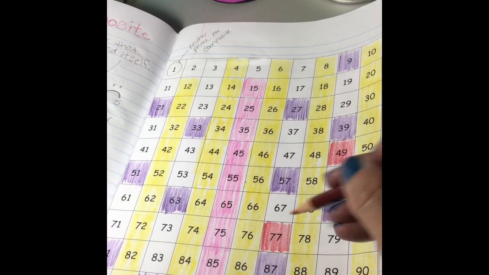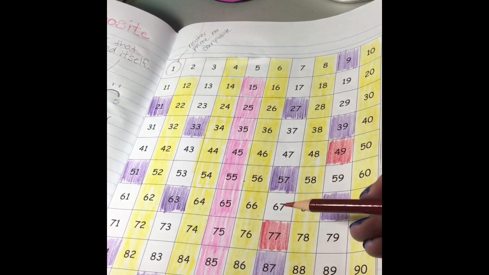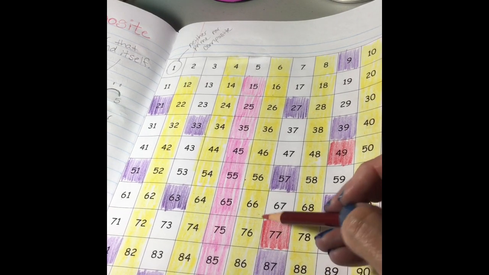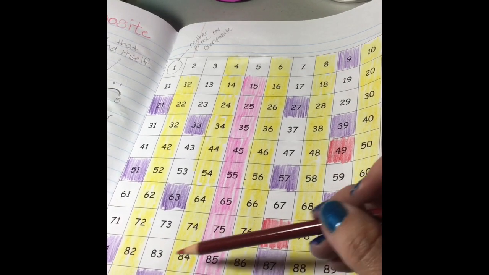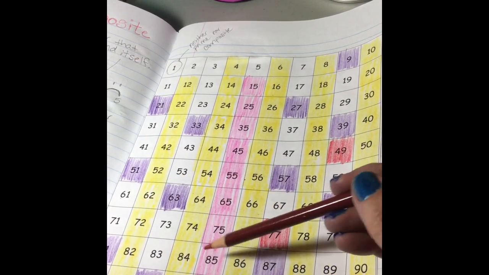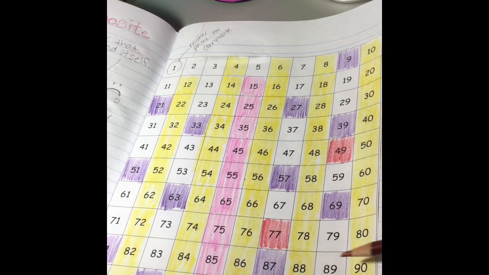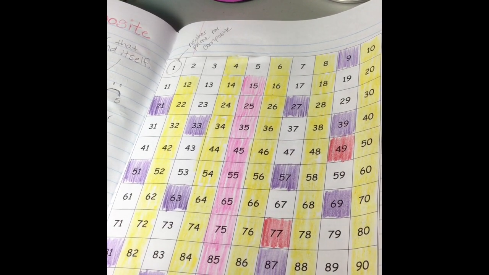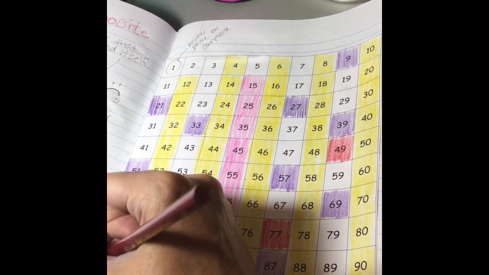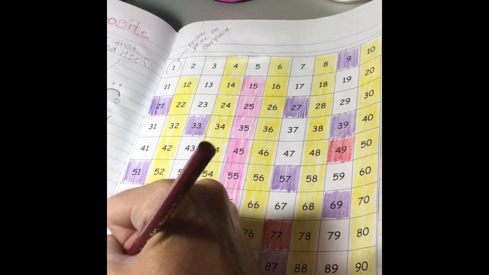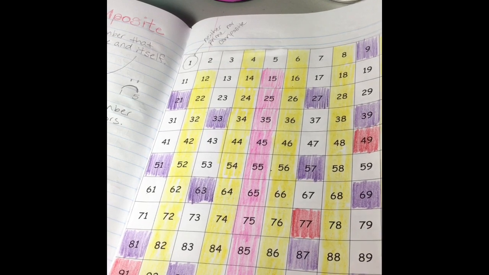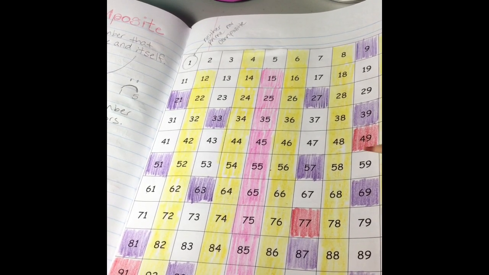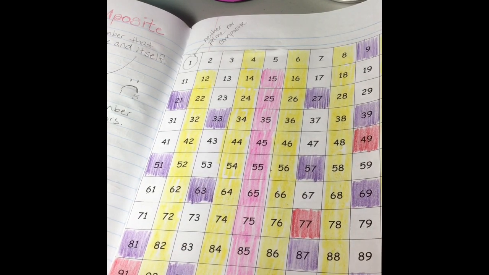Okay. And then after 77, I could go back and look at my multiplication chart if I wasn't sure, but it's 84. Okay. And then after 84, if I'm not sure, again, I could look at my multiplication chart, or I could just count on 7. So 84, and then 91 is the last one I have to color in. Okay, and then 98 is already colored. So the only 3 I had to color in for 7s were 49, 77, and 91.